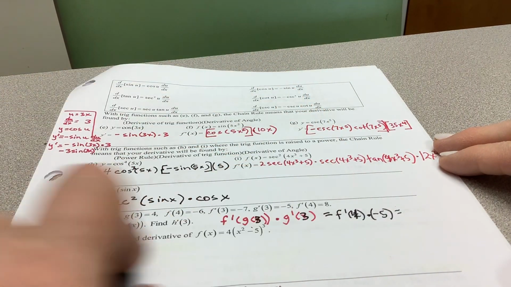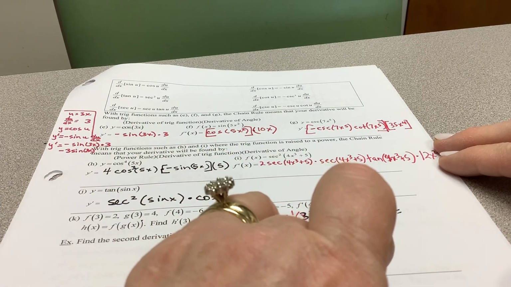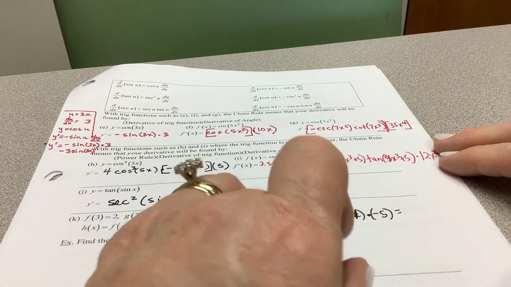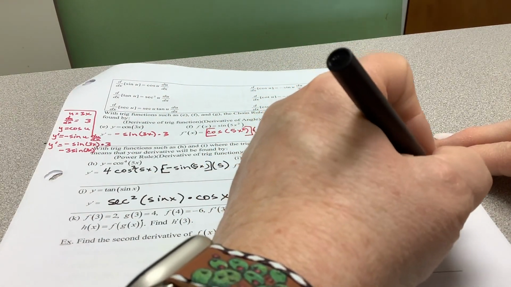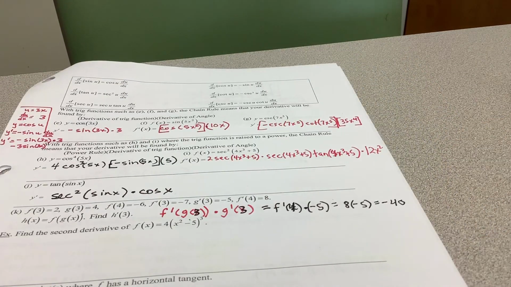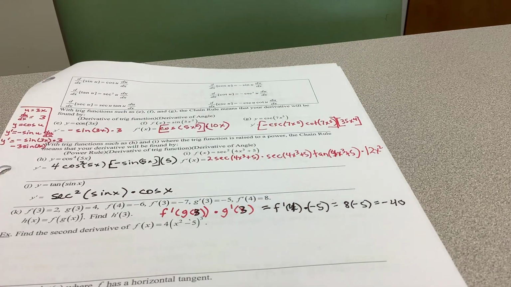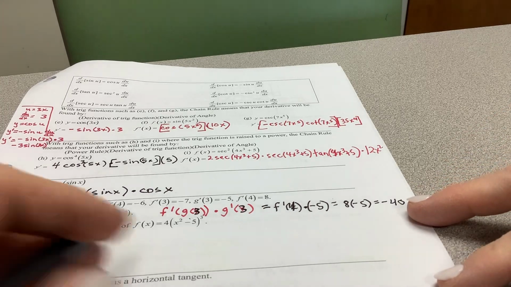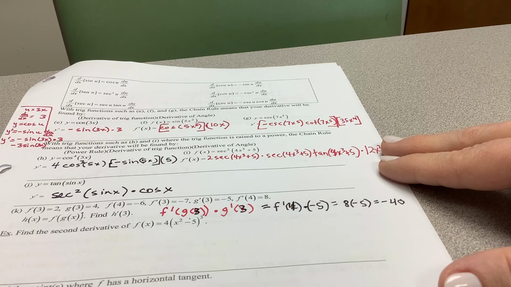Okay, now f prime of 4 is 8. So this is 8 times negative 5, negative 40. Okay, so you could count on having a problem where you're given a bunch of stuff and you have to come up with the value based on the stuff. Okay, the second derivative of this, again, pause if you haven't.